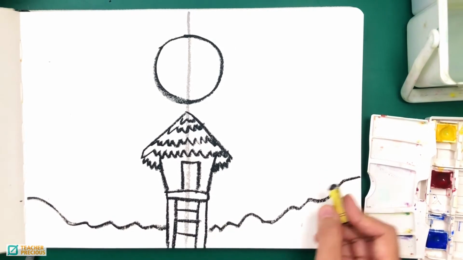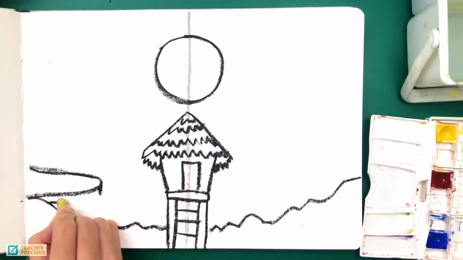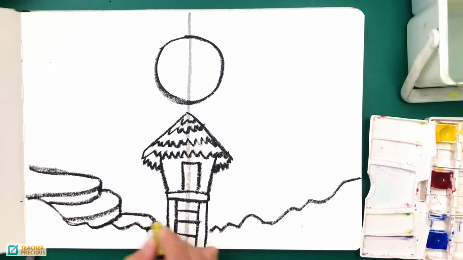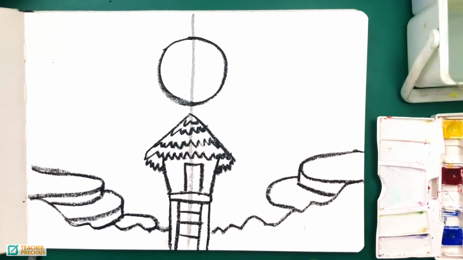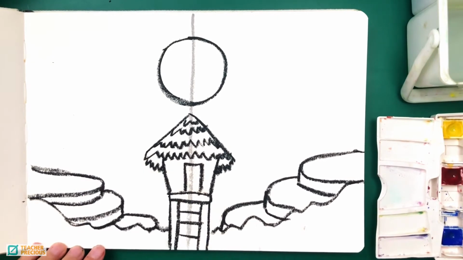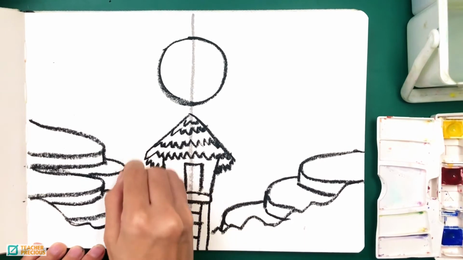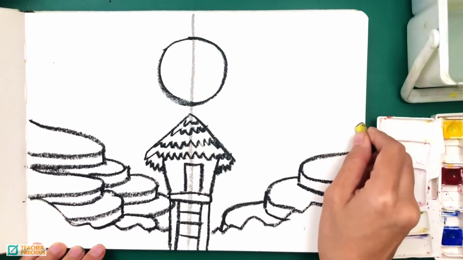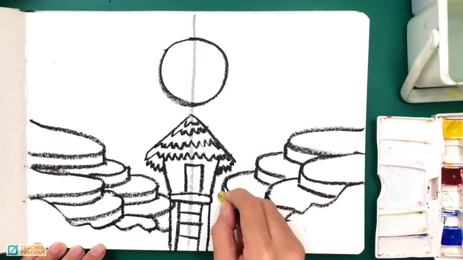Then for the rice terraces, I'll draw a curved line, straight line, and another curved line, and then repeat this pattern to create a rhythm. Okay, do it also in the other side. This is also called a symmetrical balance because what's on the right side can also be found on the left side. Isa itong uri ng symmetrical balance kasi kung ano yung meron sa kanan, makikita din sa kaliwa. Makikita din ang ritmo nito dahil sa paulit-ulit na linya at hugis.